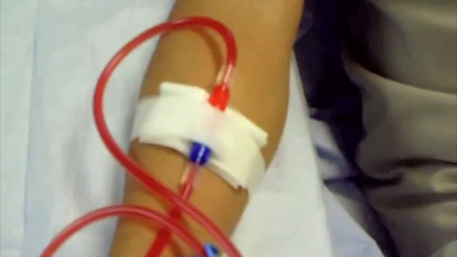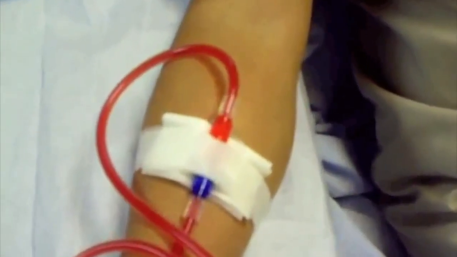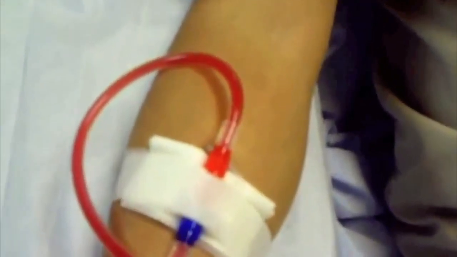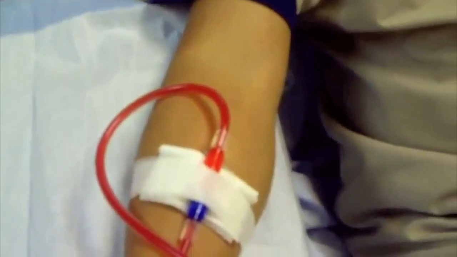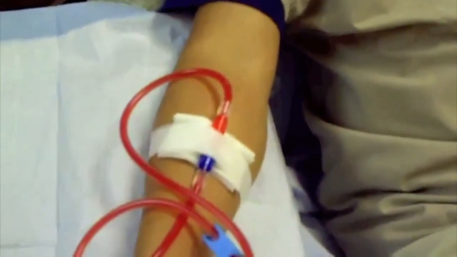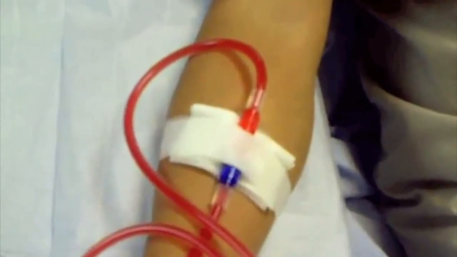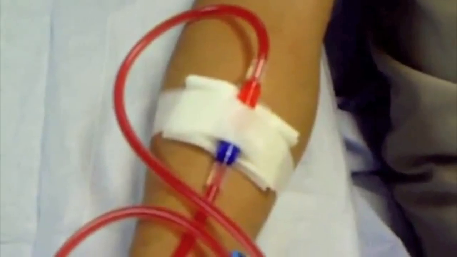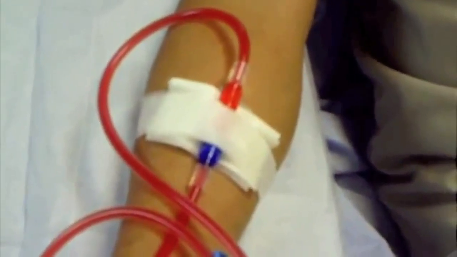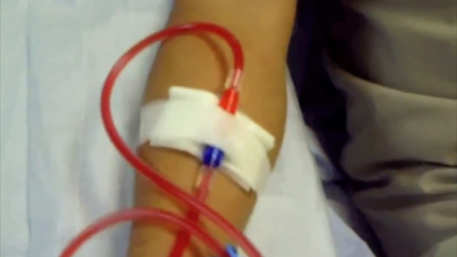A fistula is a more permanent access created surgically and is usually located in the forearm by joining, or anastomosing, an artery and a vein, preferably on a non-dominant arm. Needles are inserted into the vessels to obtain blood flow adequate to pass through the dialyzers.